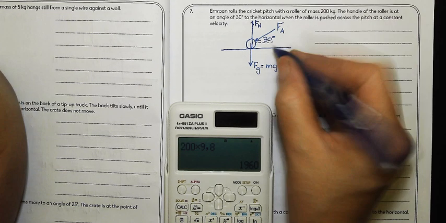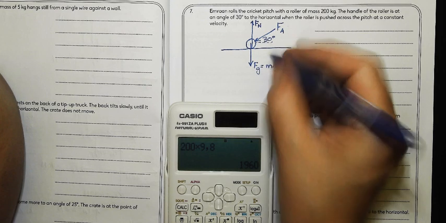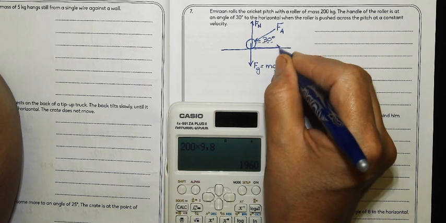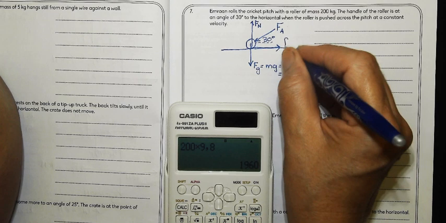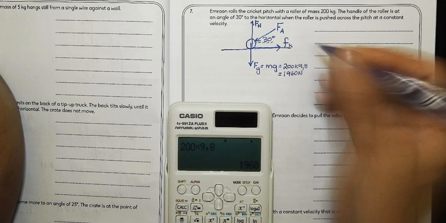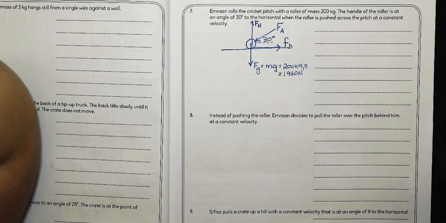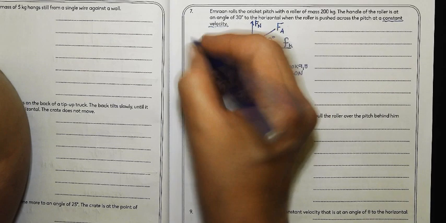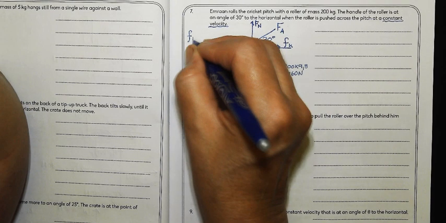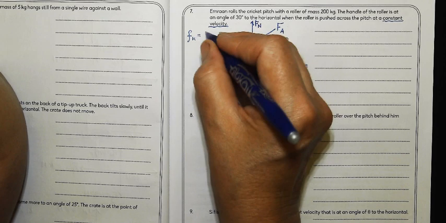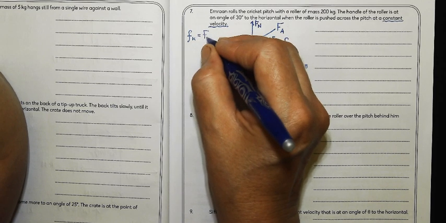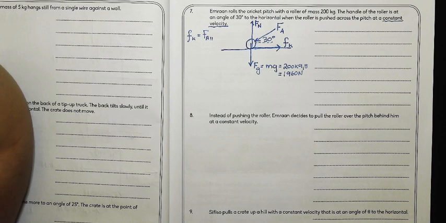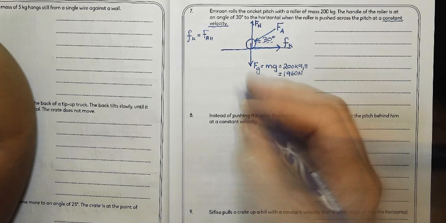And if it's pushed to the left, the frictional force would be a force to the right, and this frictional force would be a kinetic friction. And the constant velocity means that the kinetic friction would be equal to the applied force's parallel component, because they cancel each other out. I'm helping you there a little bit.